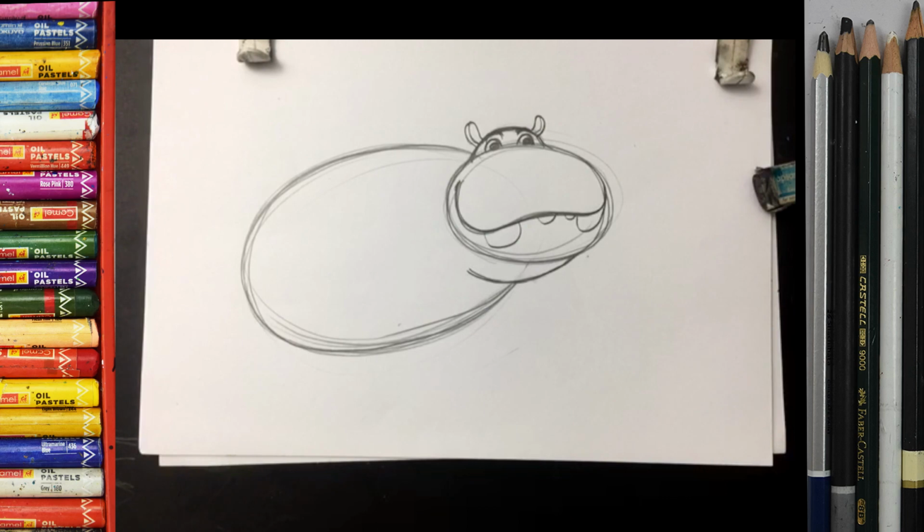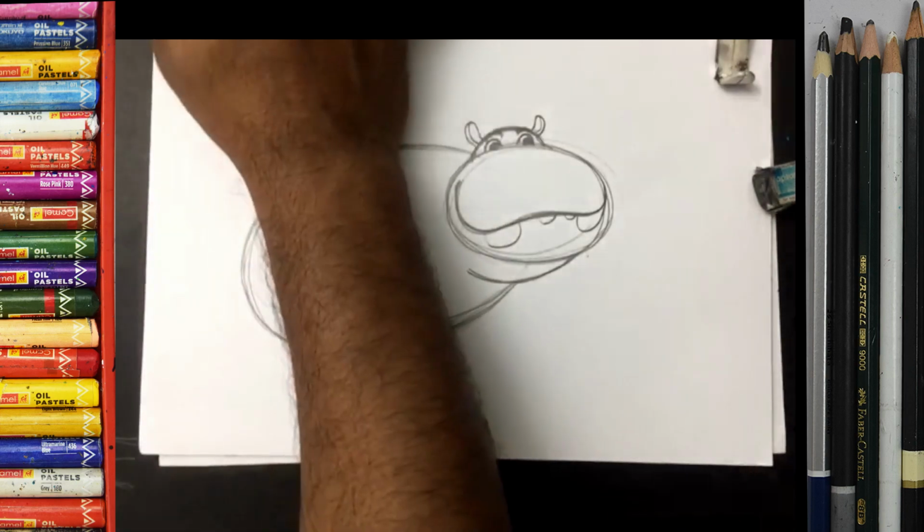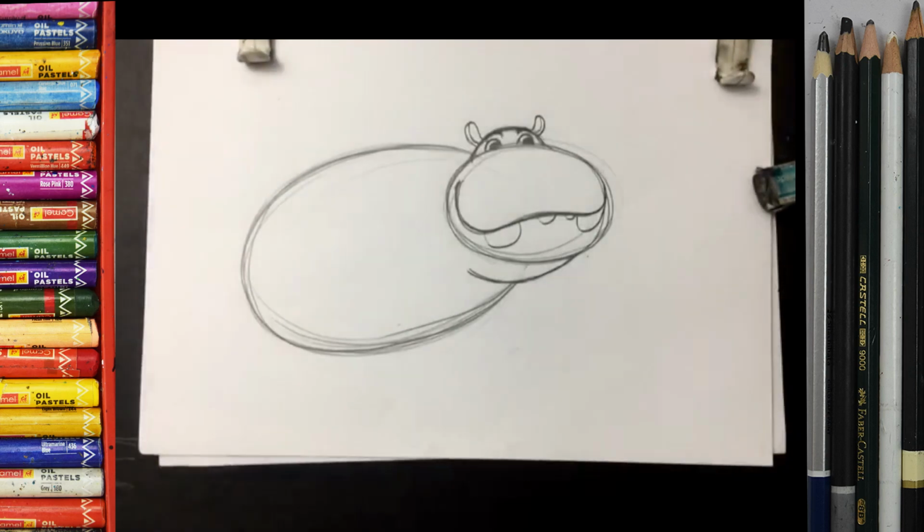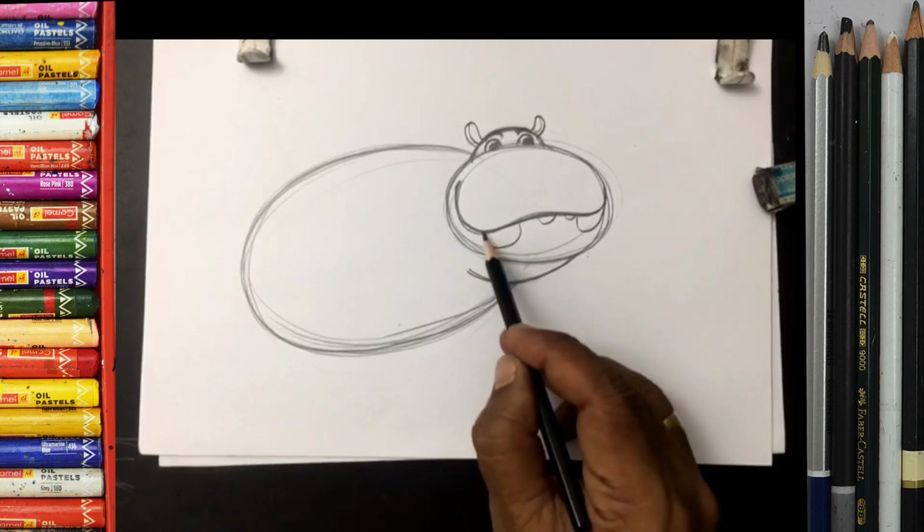Okay. Okay, now it looks like a hippo, Vedant.